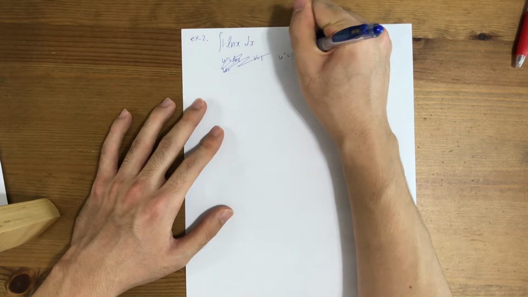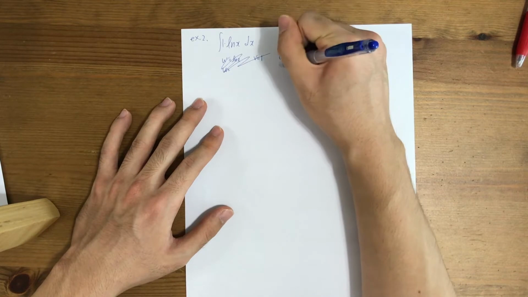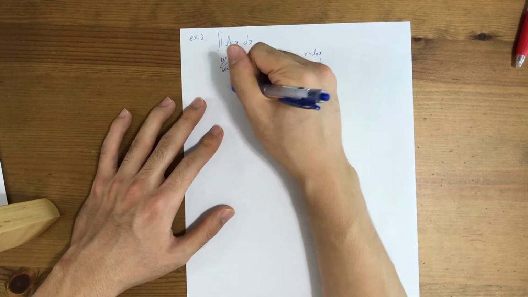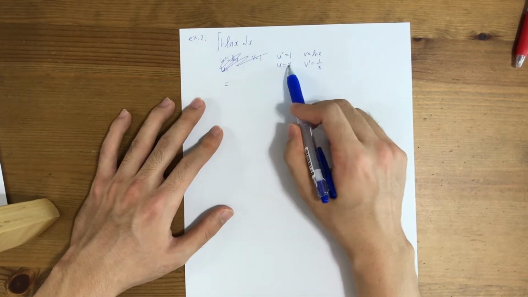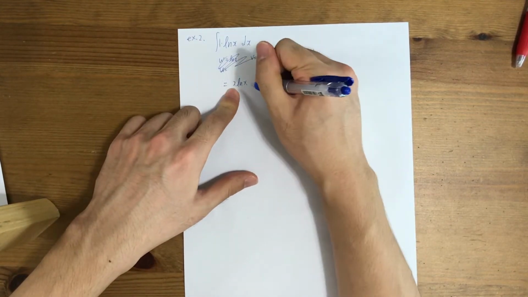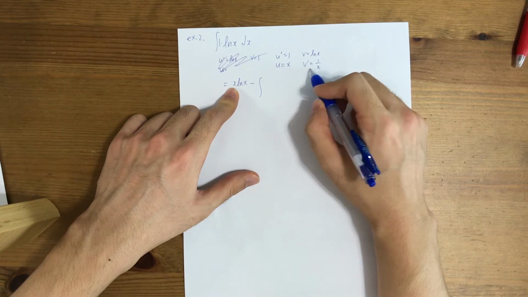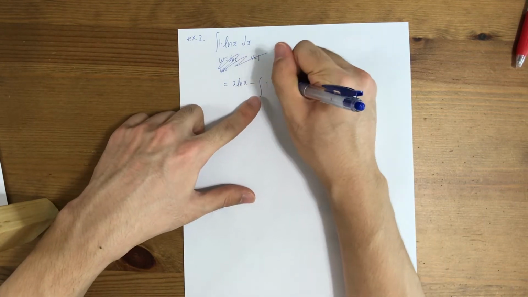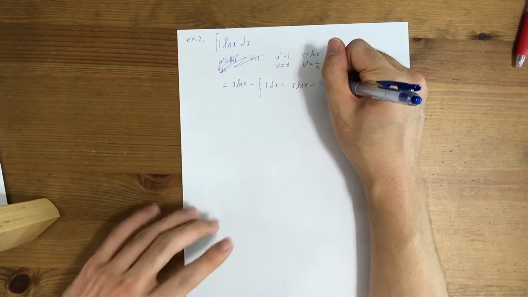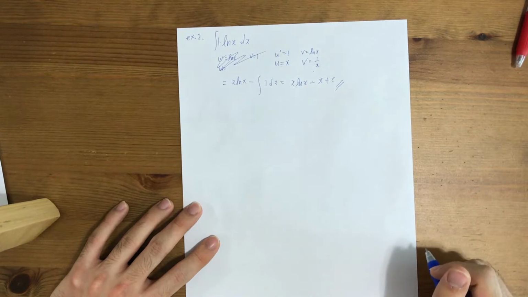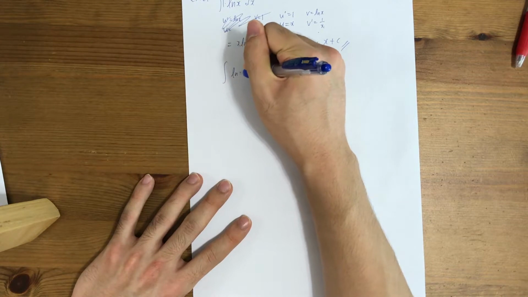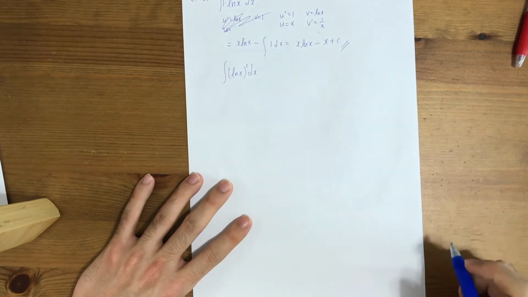Instead, we let u prime be 1 and v be ln x. Then u equals x and v prime equals 1 over x, right? And you're done. So this should be uv minus these two, and v prime, which is 1. So you have x ln x minus x plus c. Good. So then what about ln x squared, the entire thing squared?